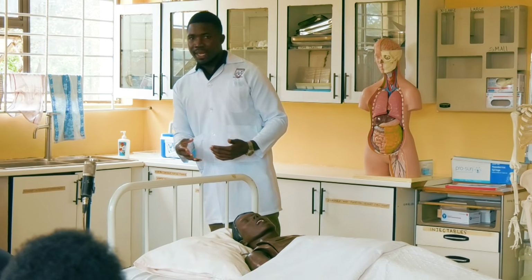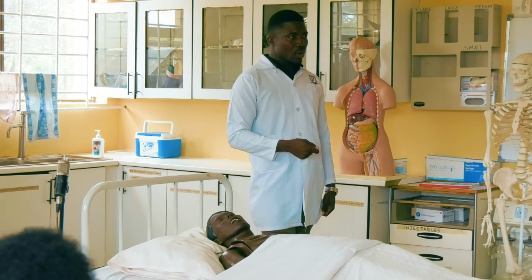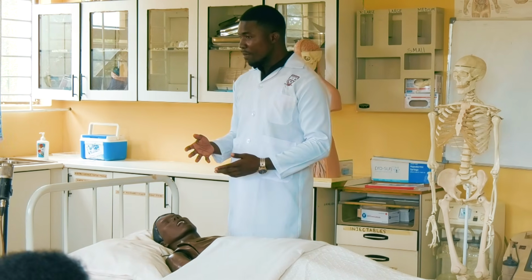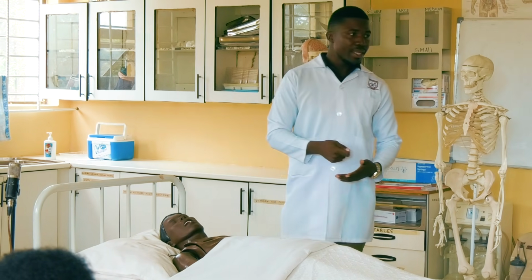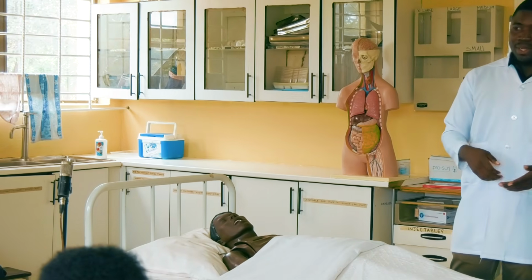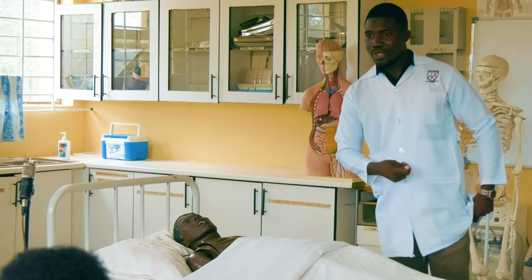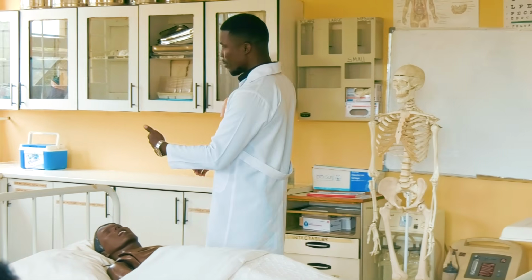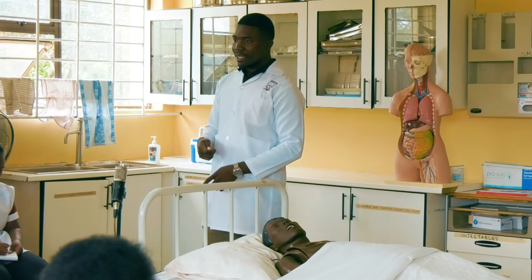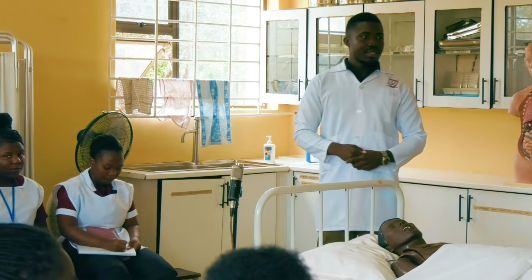So why is it important for us as nurses or lifesavers to assess the cardiovascular system? Can anybody tell me the importance of this assessment? I want the class to be very interactive, so feel free to participate. I don't know your names yet, but I would love you to participate. Just raise your hand and give us the answer.